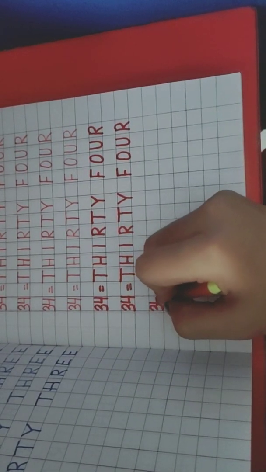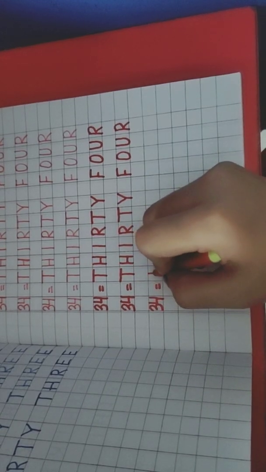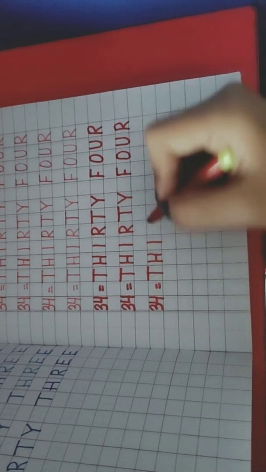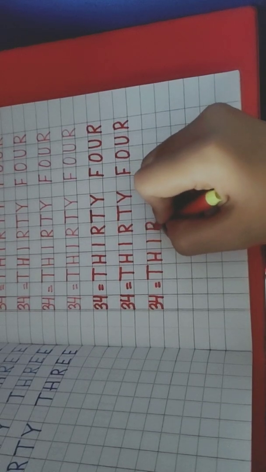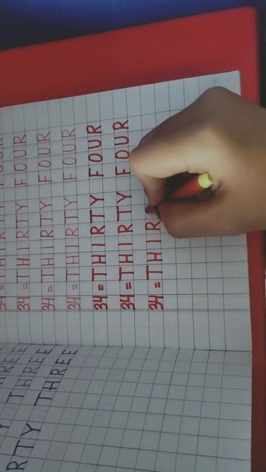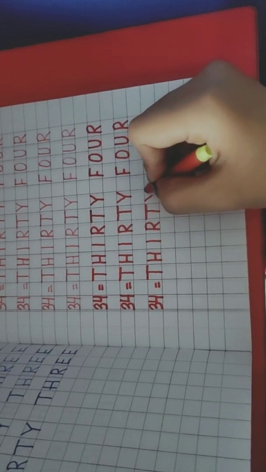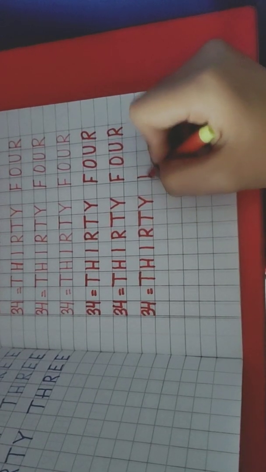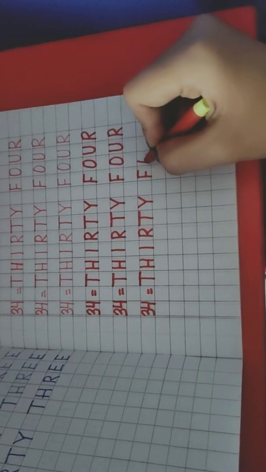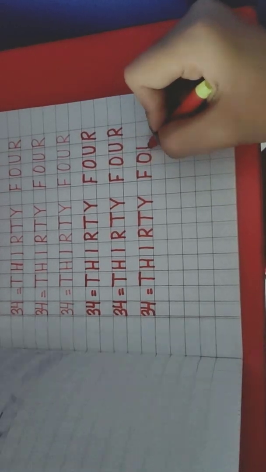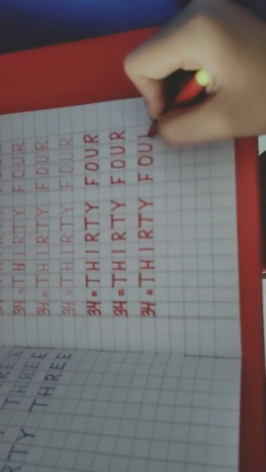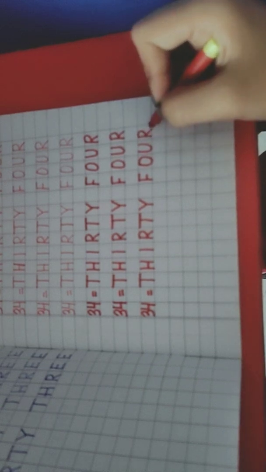3, 4, 34. T, H, I, R, T, Y. 34. What's the spelling of 4? F, O, U, R. 4.